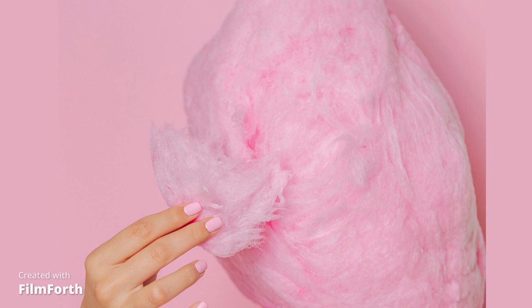Cotton candy. Cotton candy can also be pink. It can come in many different colors as well. But no matter what color you get, cotton candy is delicious. Have you had cotton candy before?